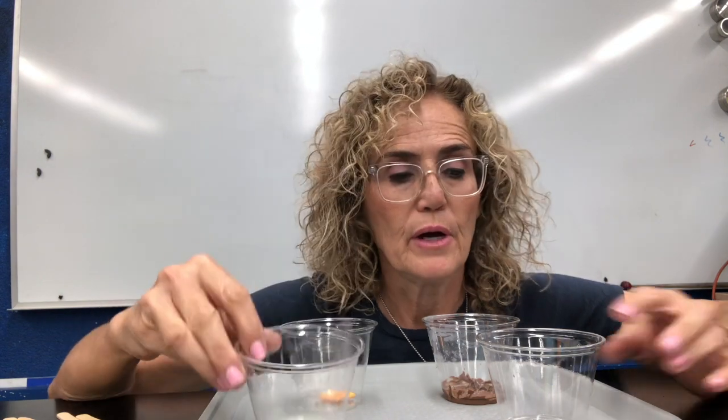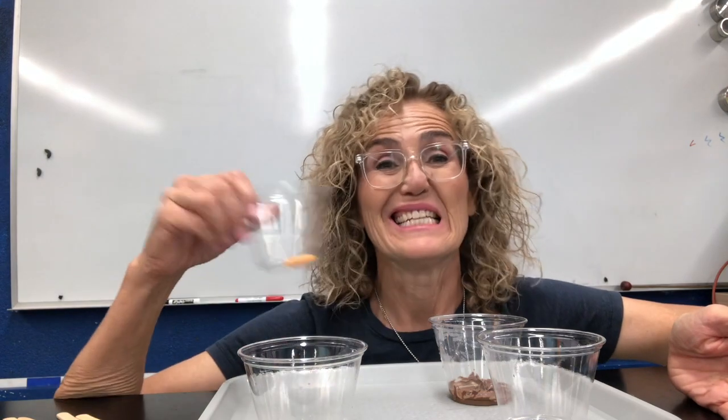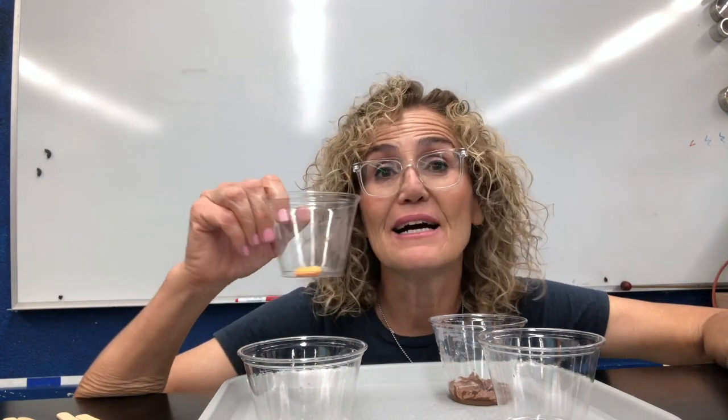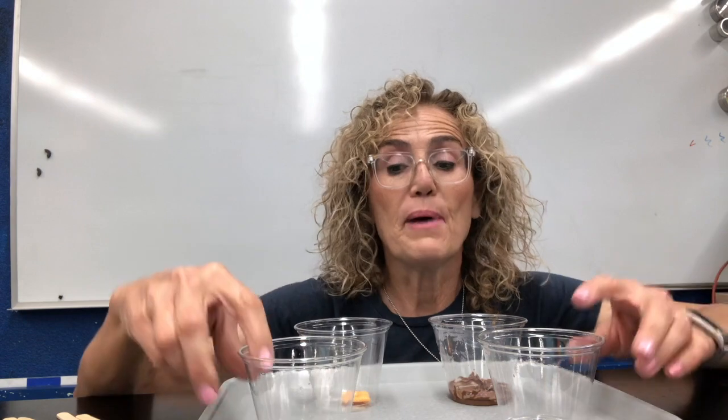All melted. So when we took some solids, we took butter, we took ice, we took chocolate chips, and we added heat to those things, they melted. Did the cracker melt? No. So adding a little extra heat to the cracker did not change the cracker. It did not melt. But these things did melt.